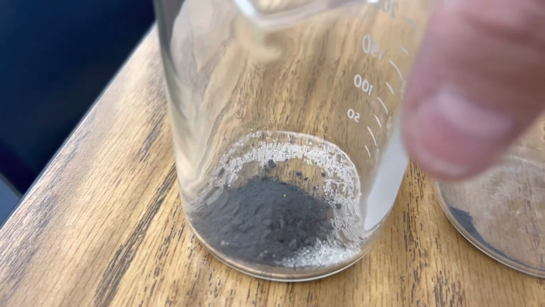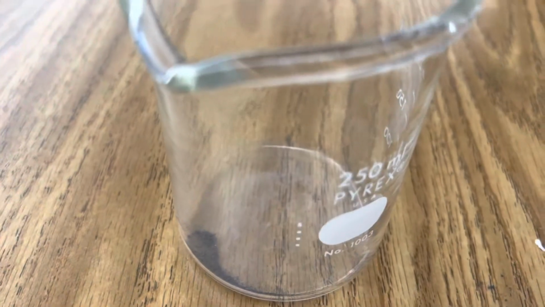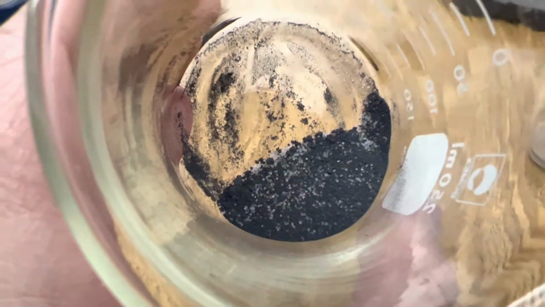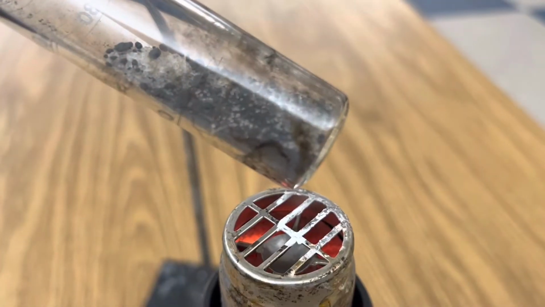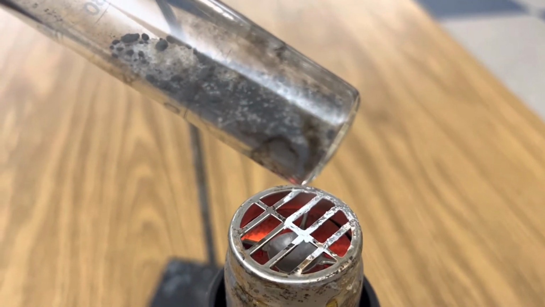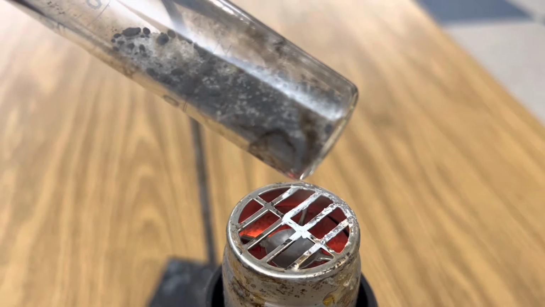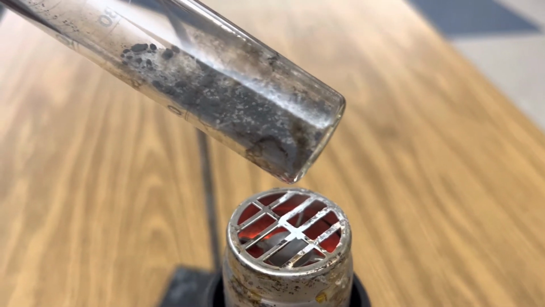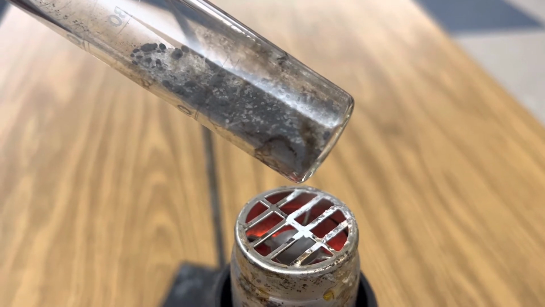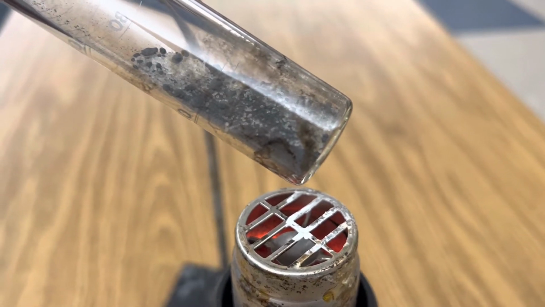Start by mixing 2 grams of magnesium with 1 gram of sand. Next, you're ready to add your mixture to your test tube. Now we're ready to turn on the heat gun. What's happening now is a reduction reaction where some of the silicon dioxide in the sand is going to react with the magnesium to create magnesium oxide and elemental silicon.